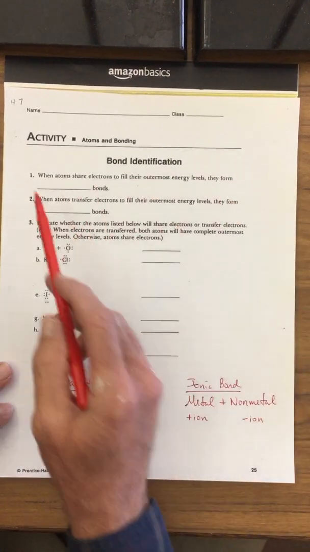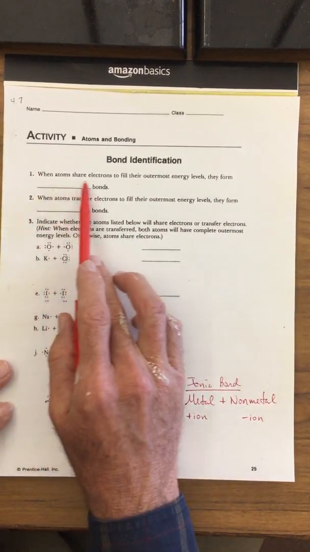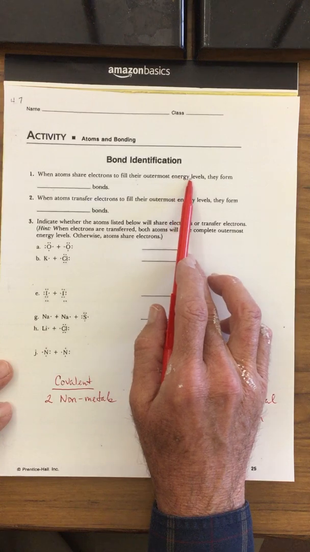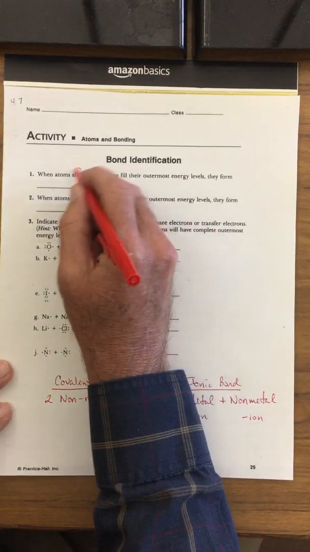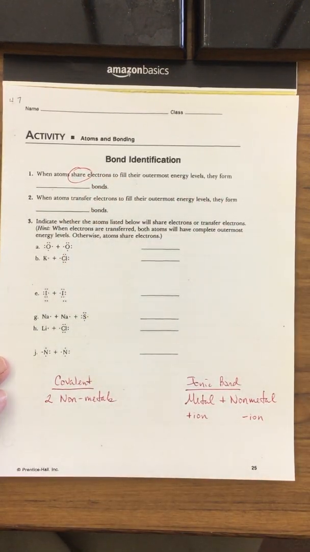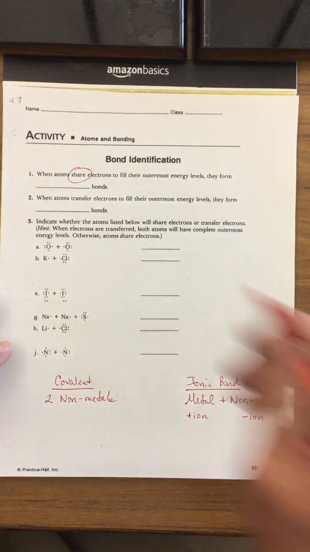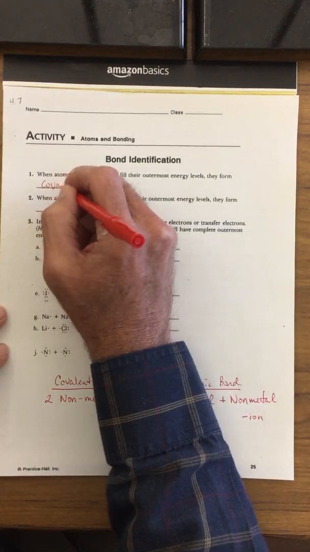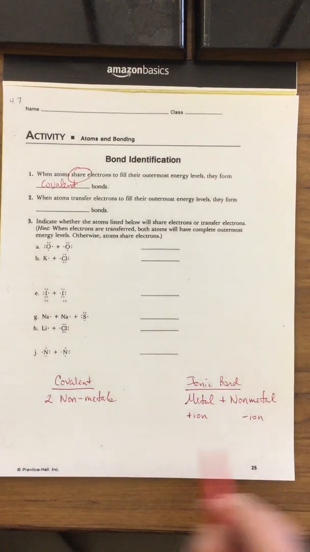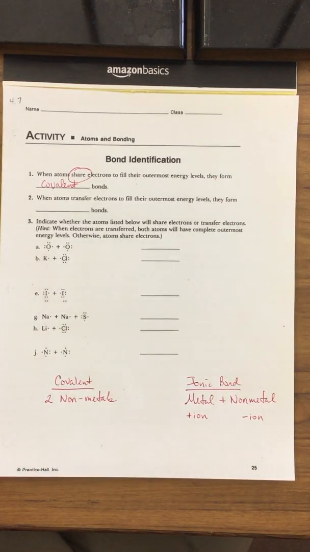So going up to problems numbers 1 and 2, when atoms share electrons to fill their outermost energy levels, right here we're looking at this word share. What type of bond do you have when you're sharing electrons? Well, the last lab that we did, we were looking at sharing electrons, and those were all covalent bonds. Again, covalent bonds take place with 2 nonmetals.